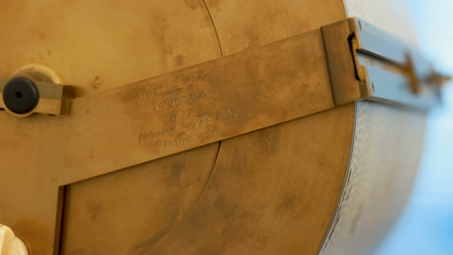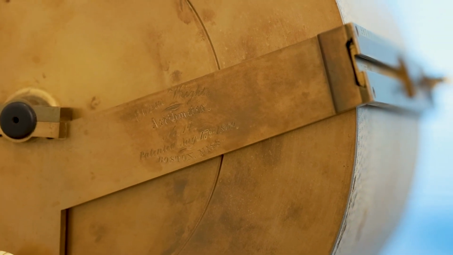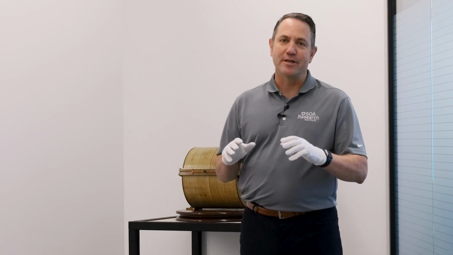Today, in honor of our 75th anniversary of the SOA, we're going to take a look at Eliezer Wright's Arithmeter, which was a computational tool used by actuaries a long time ago to do actuarial mathematics, calculate net premiums, calculate reserves, and enabled actuaries really to do some huge computations, multiplications and divisions.